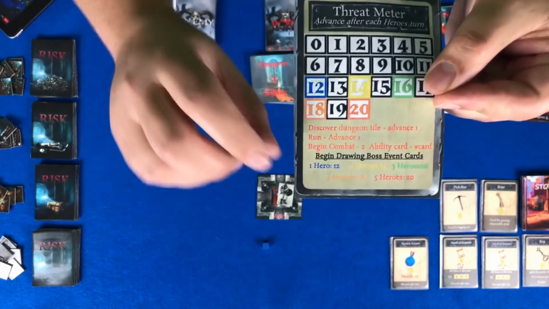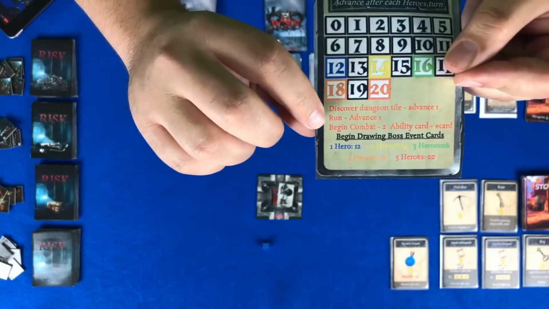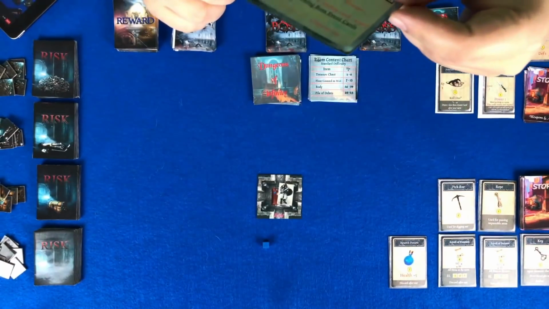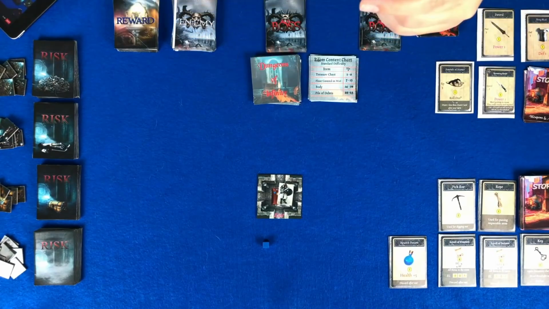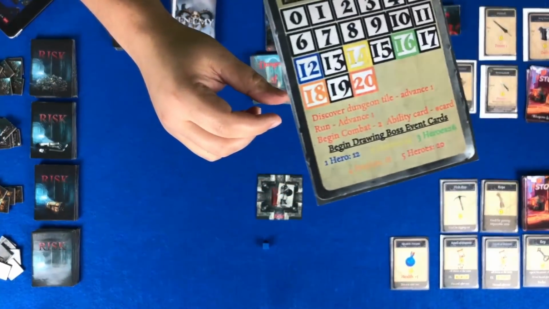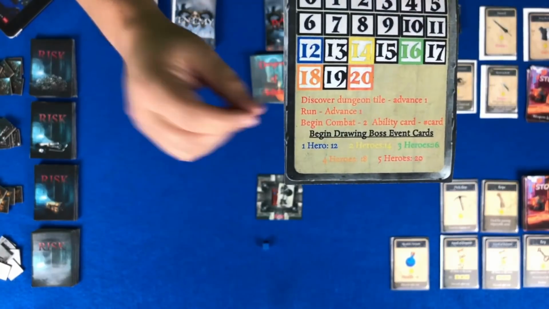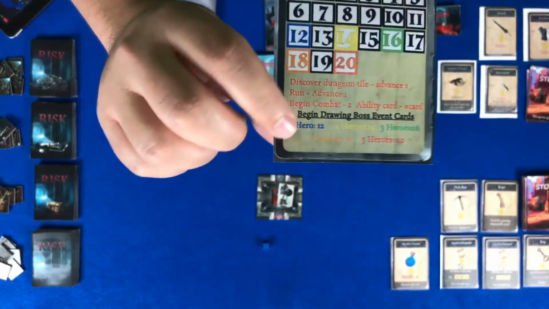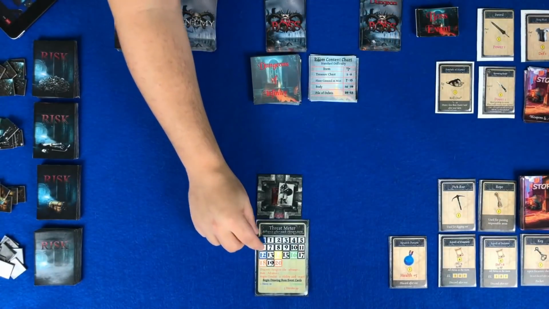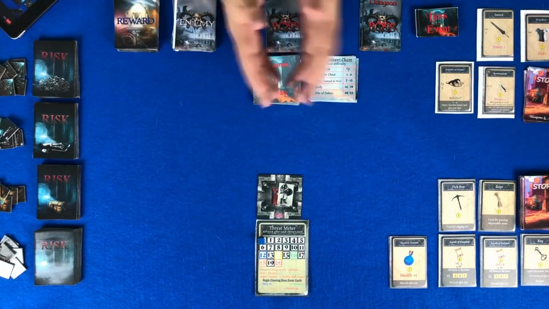If you see the bottom here, anytime you discover a new room, it advances up one. Anytime you run, so if you're escaping something, it moves up another one, and anytime you're in combat, it moves up two. You'll do that at the end of every round.